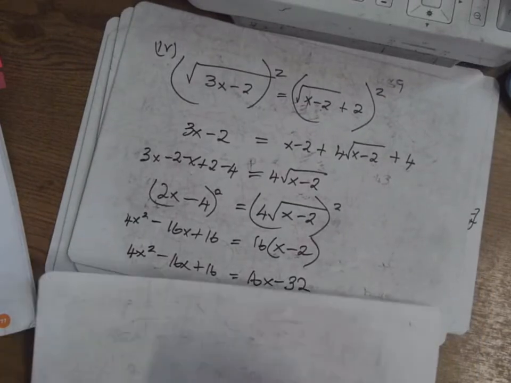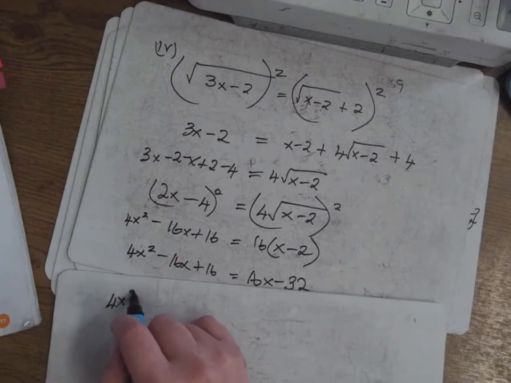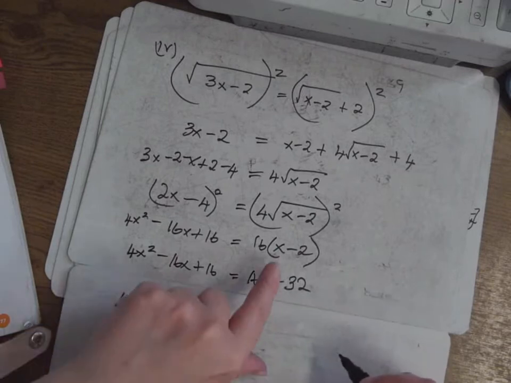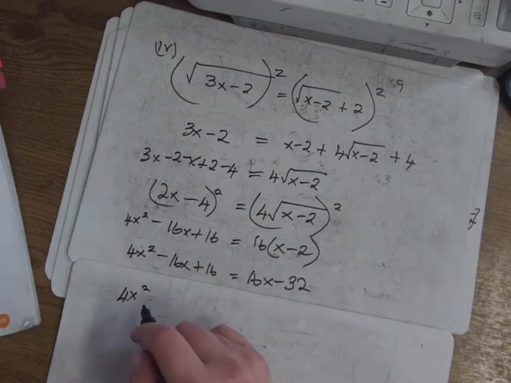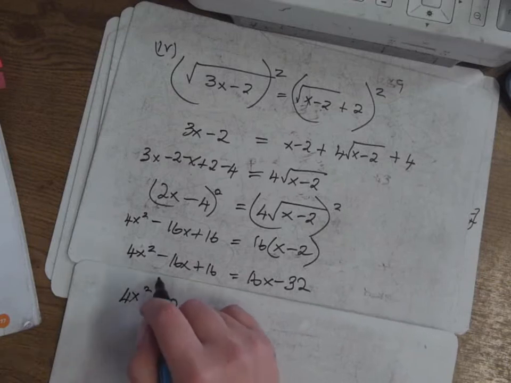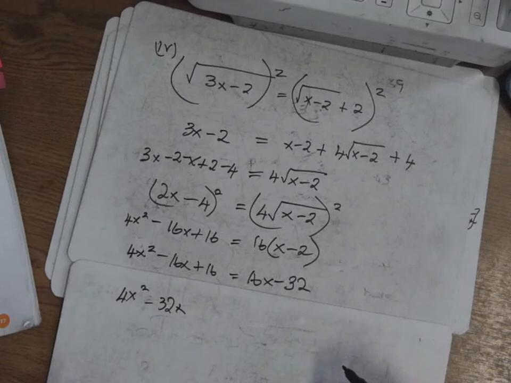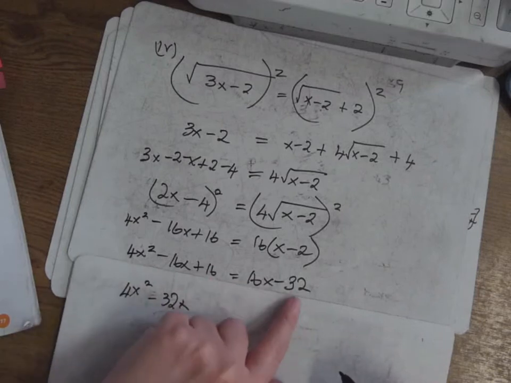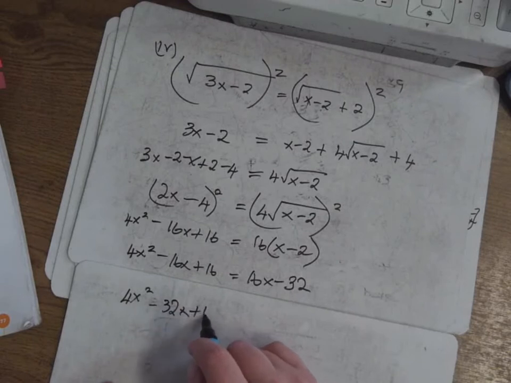So I will have 4x squared, minus 32x. As in, there's a minus 16x here, and bring over the other 16x, it's minus 32x. And I have plus 16, and when that 32 comes over, it's plus 32, which is plus 48, equals 0.